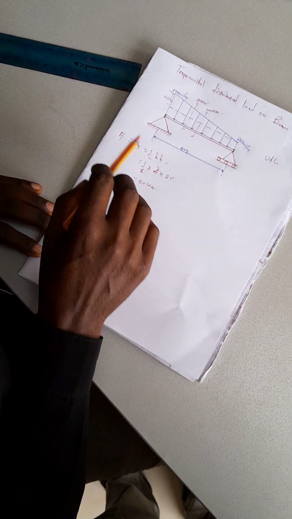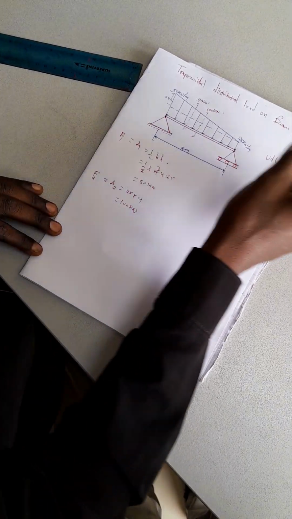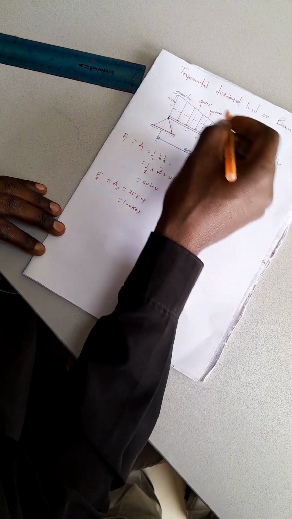Now, the next thing is to get the centroid, because the whole trapezium is acting at the center. So you want to get the centroid.